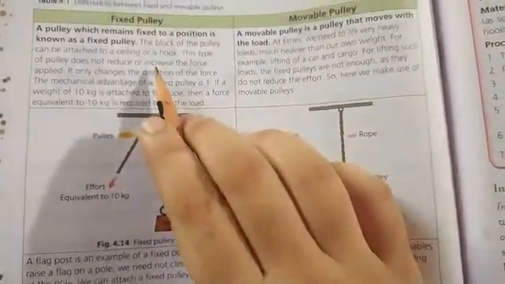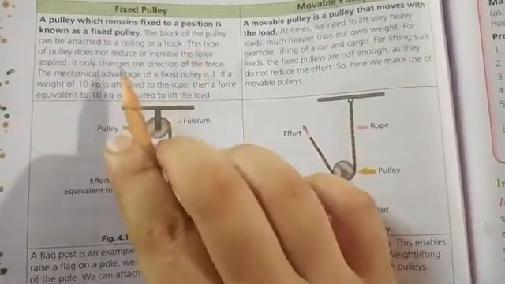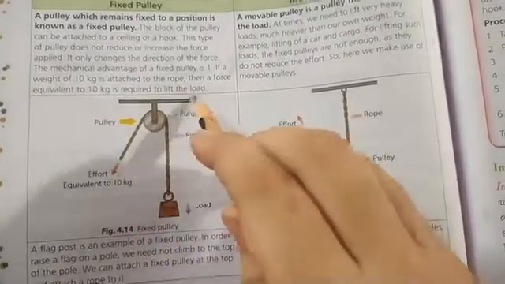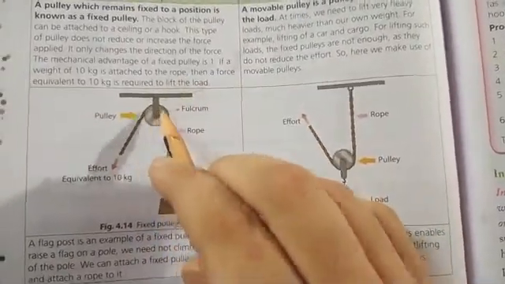So what is a fixed pulley? A pulley which remains fixed to its position is known as a fixed pulley. This is fixed to this rigid support. This is the rigid support. So that's why it is known as a fixed pulley.